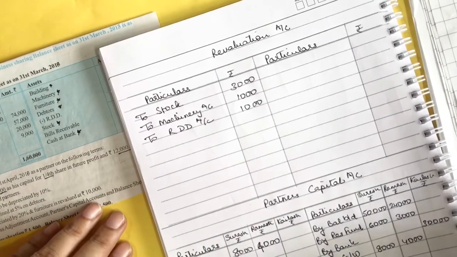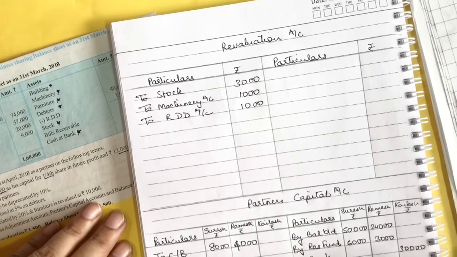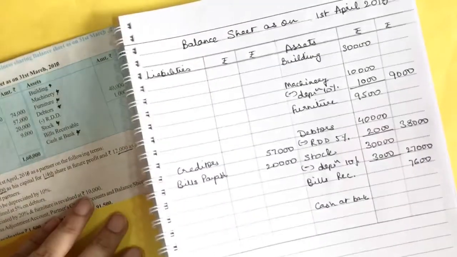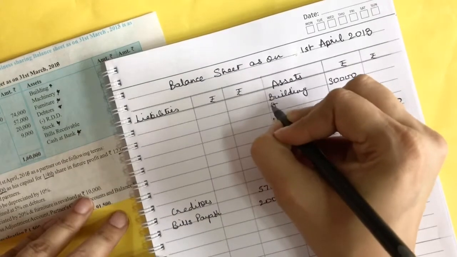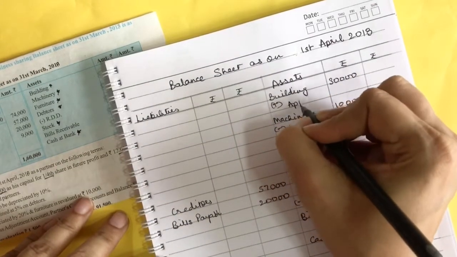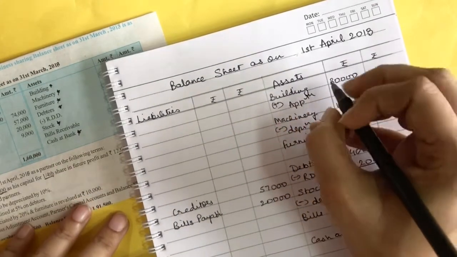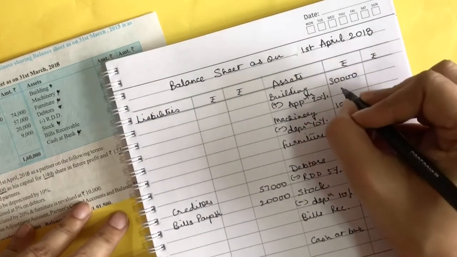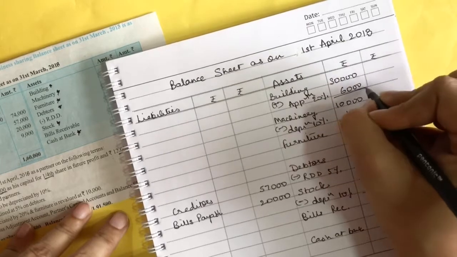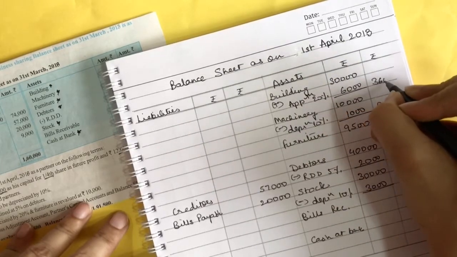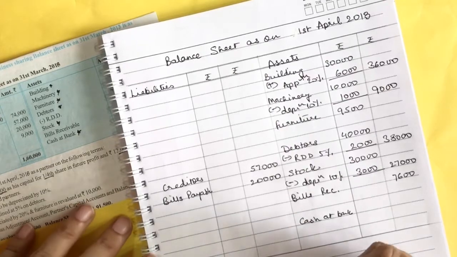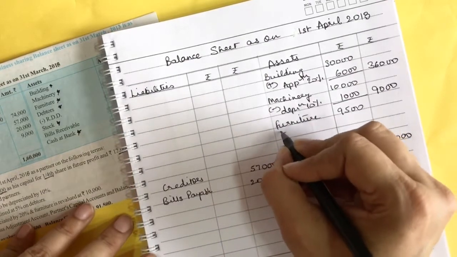Building is to be appreciated by 20% and furniture is revalued at 10,000. Add appreciation 20% of 30,000, that is 6,000. So the outer column 36,000. Okay, and furniture is revalued at 10,000.